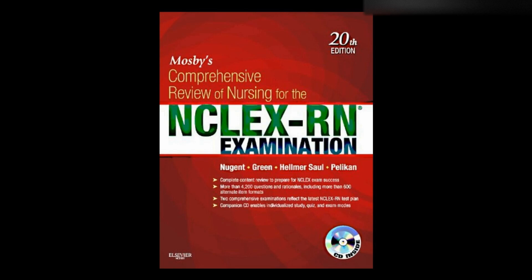The test taker must determine which sign or symptom is not expected for the disease process. If the sign or symptom is not expected, then the nurse should assess the client first. This type of question is determining if the nurse is knowledgeable of signs and symptoms of a variety of disease processes.